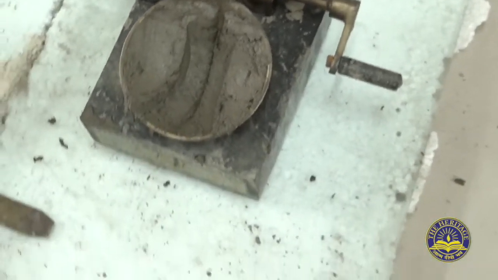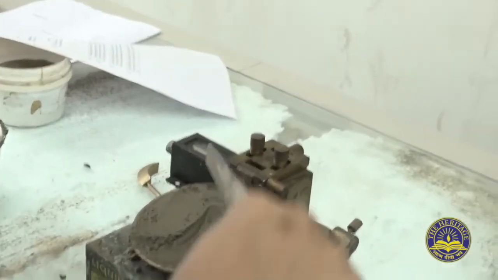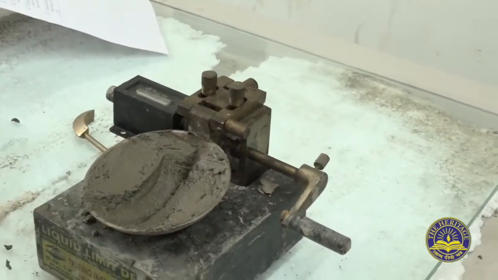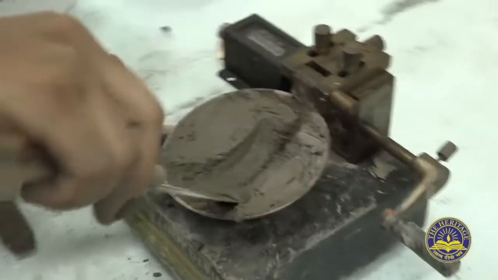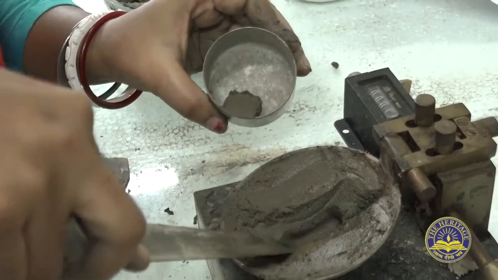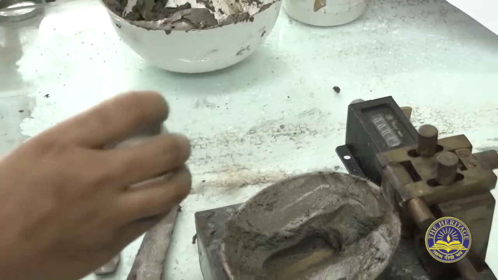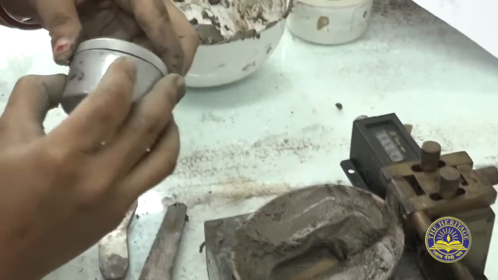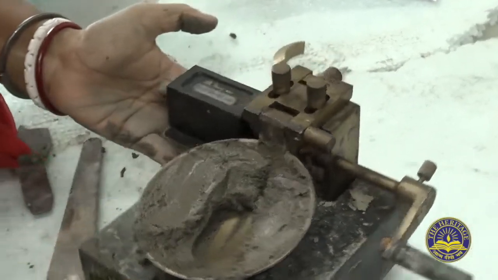So for moisture content, we take soil sample from this meeting portion. Approximately 10 gram soil. This is for moisture content, and now we take the measurement.